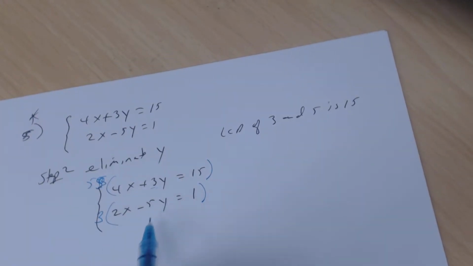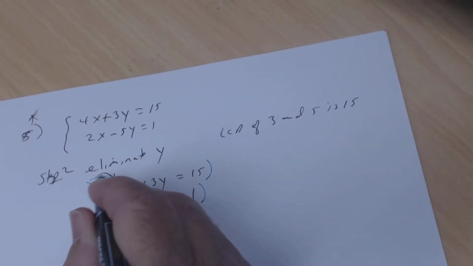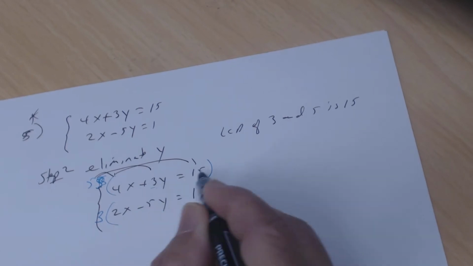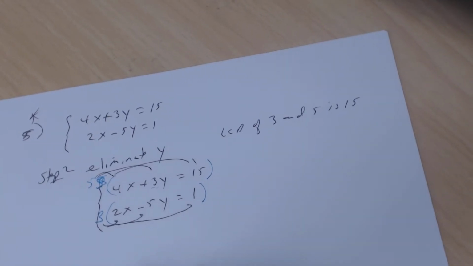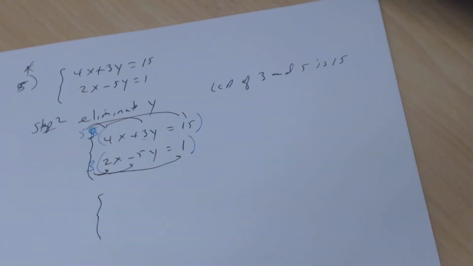Here, I got to multiply both equations by a number. Okay, now distribute. So notice what's going to happen. Remember both sides. Don't forget both sides. Some students forget both sides. Okay, so I get the new system, which is equivalent to this one.